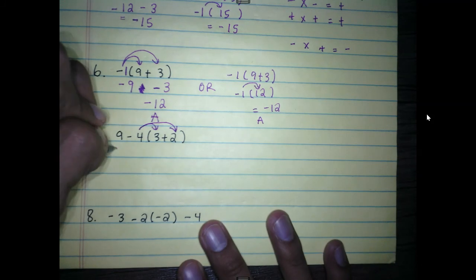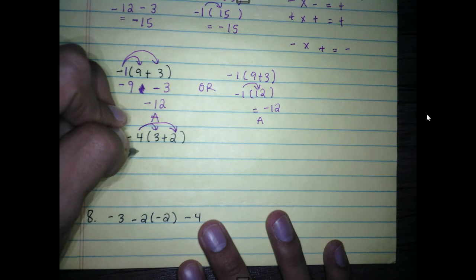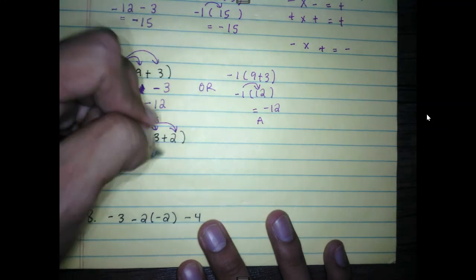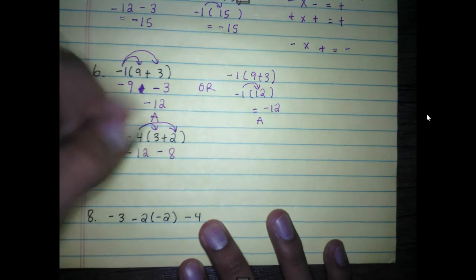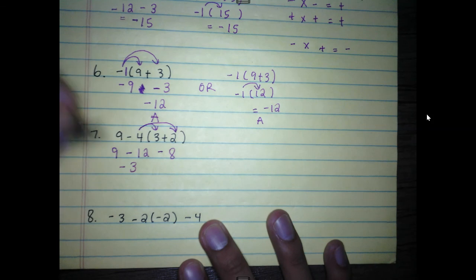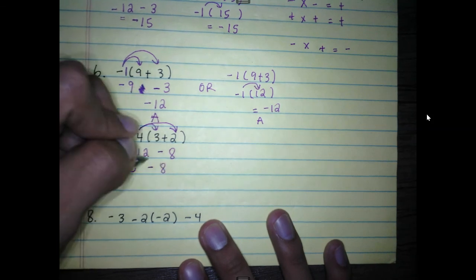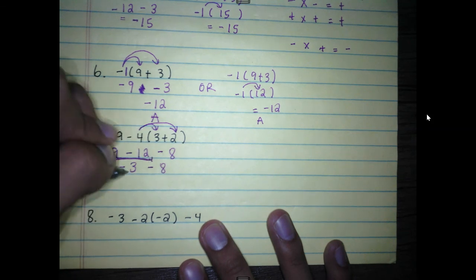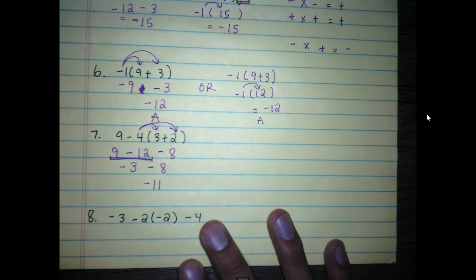So we still have 9. And then negative 4 times 3 is negative 12, so we're going to subtract 12. And then negative 4 times 2 is negative 8, so we're going to subtract 8. 9 minus 12 is negative 3. And then minus 8. I just did this part first to make it easier for myself. Negative 3 minus 8 is negative 11.